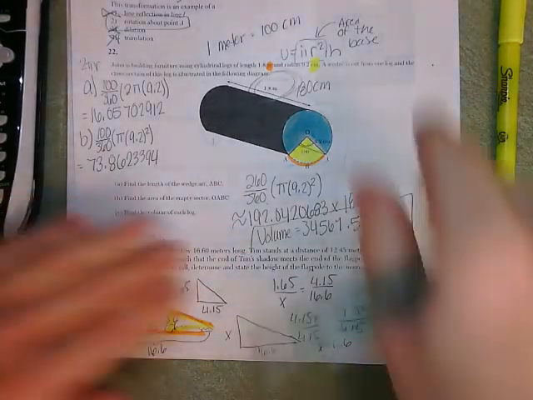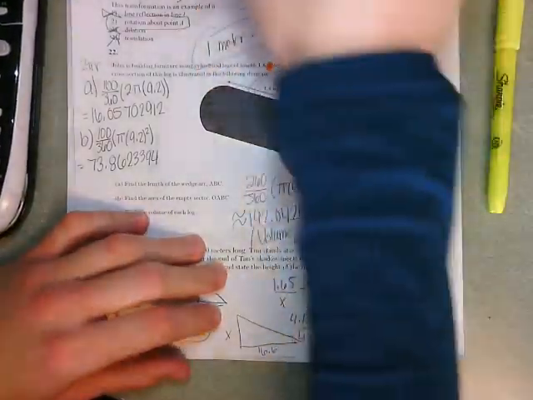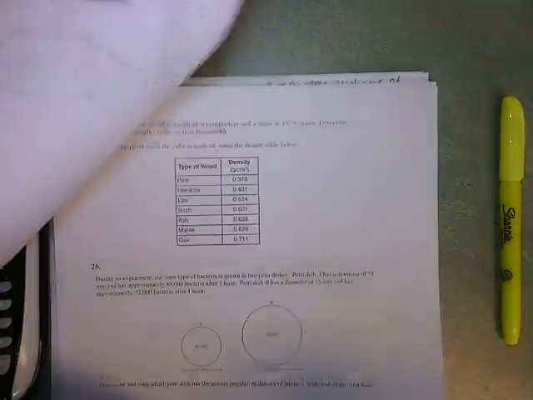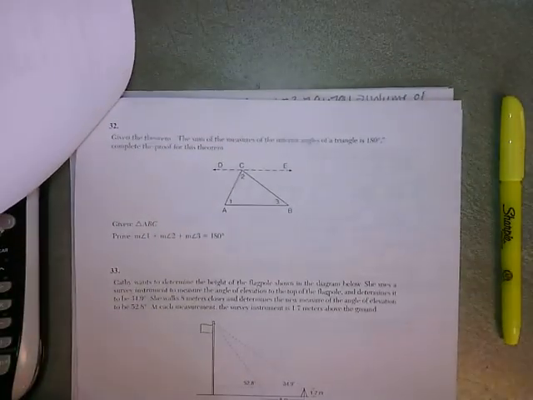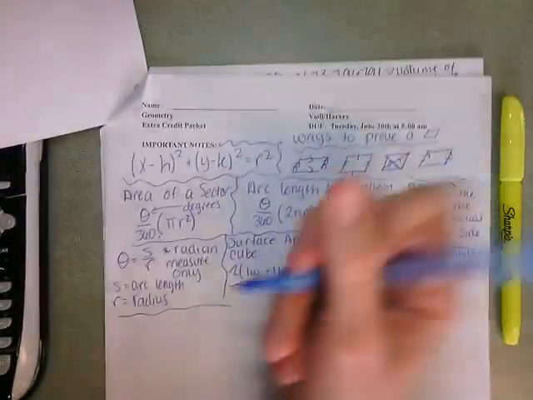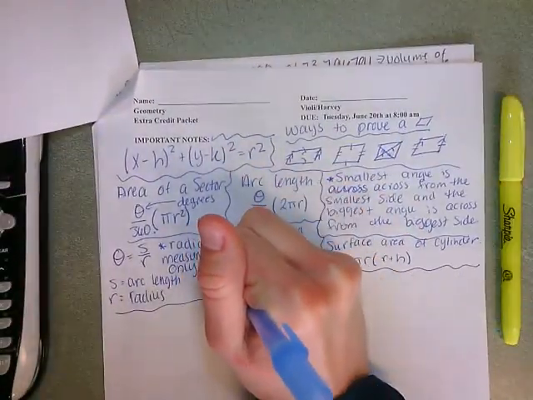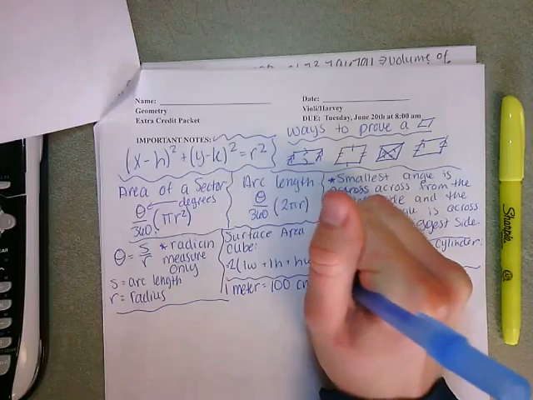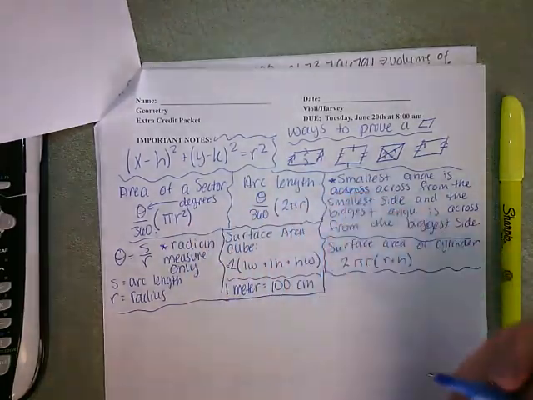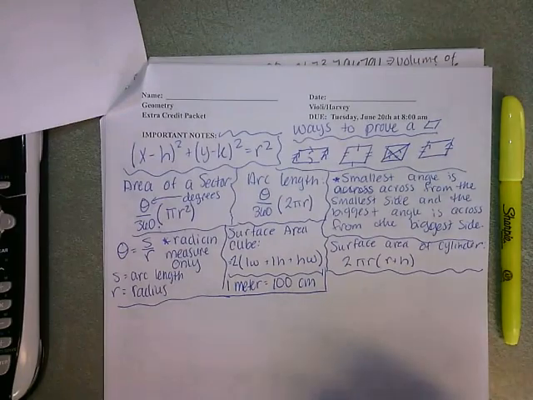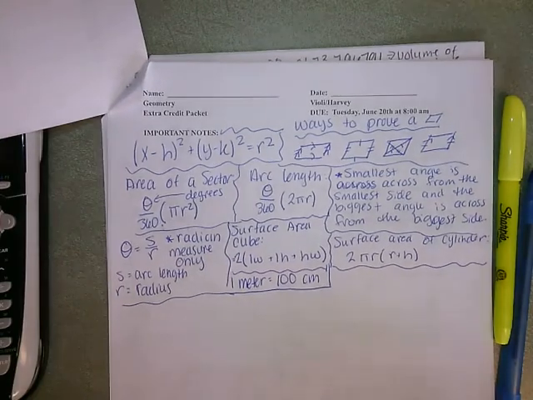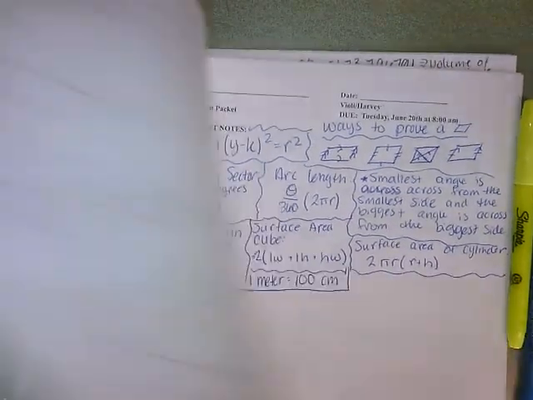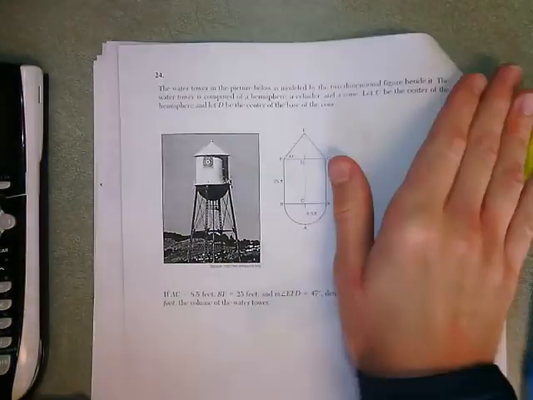So before we go on, let's write this conversion on the front sheets of our paper, on the front of our packet. It is not a bad conversion to know, and I don't think you are given it on your reference sheet, so this is hypothetically something you might need to know, okay? All right, let's go to the next question.